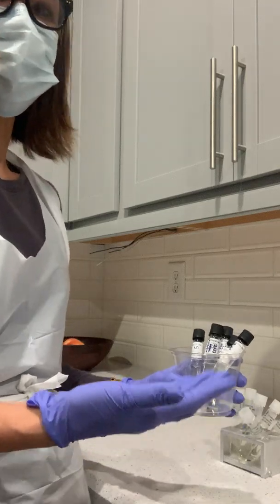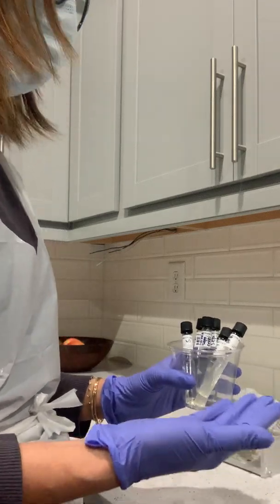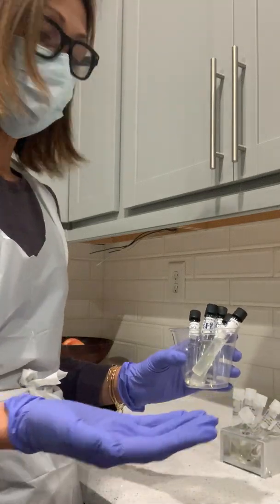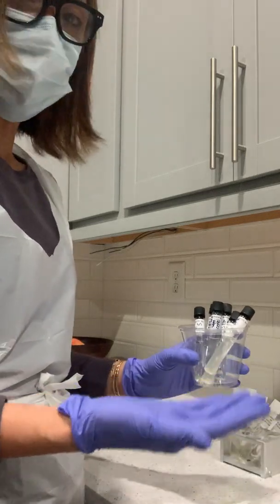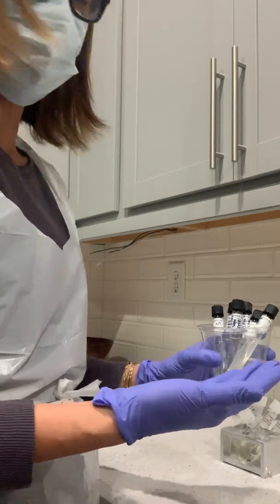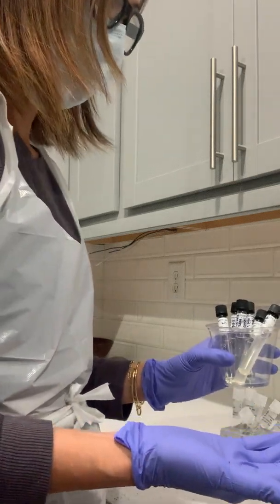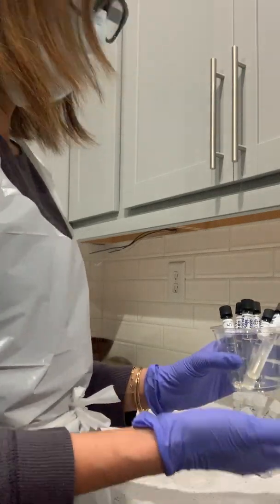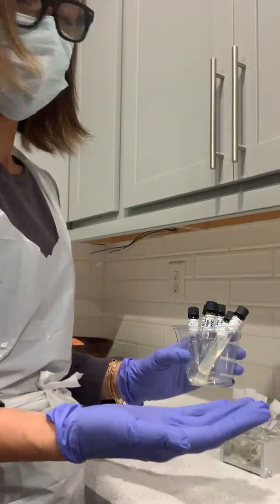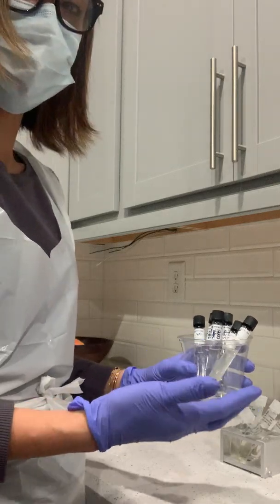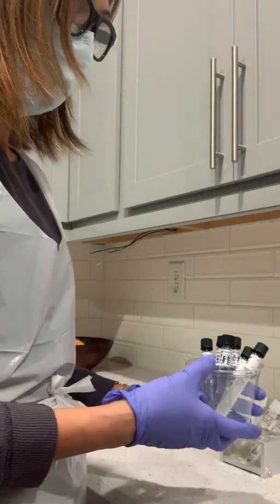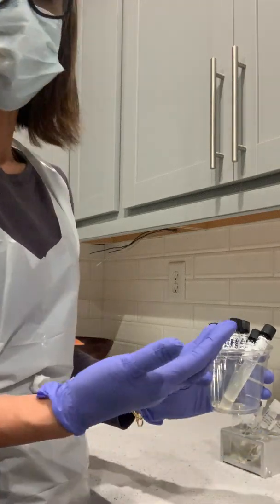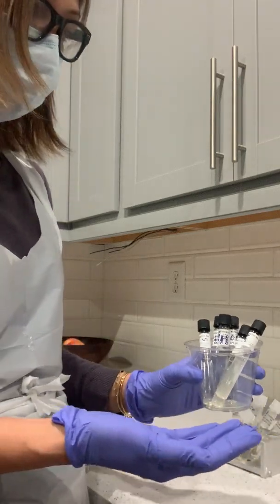There are some factors that can affect the growth, which could be the pH level, the oxygen level, of course how warm it is, and also the chemical factors.